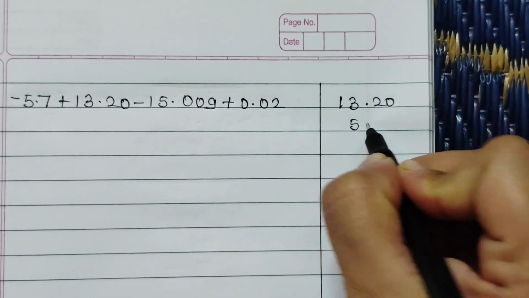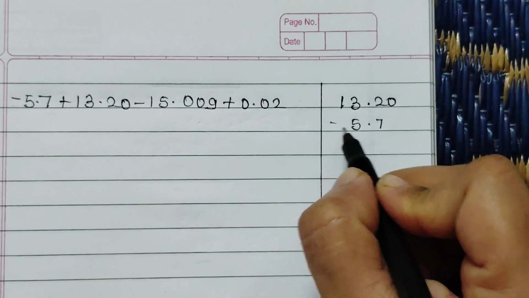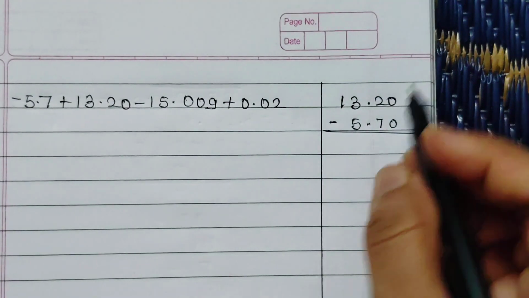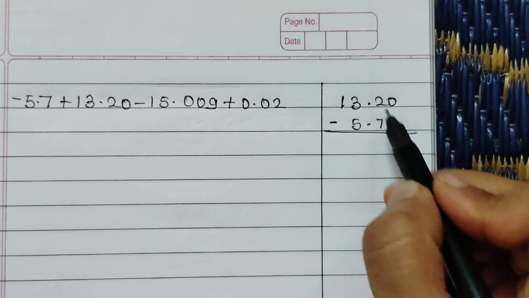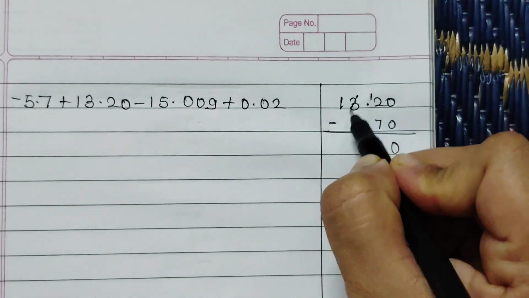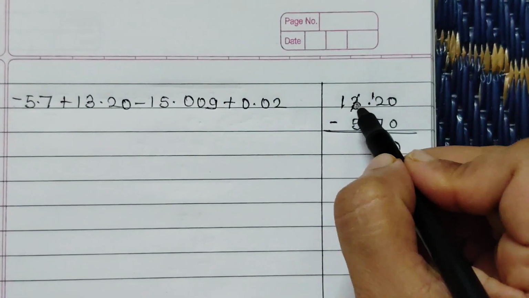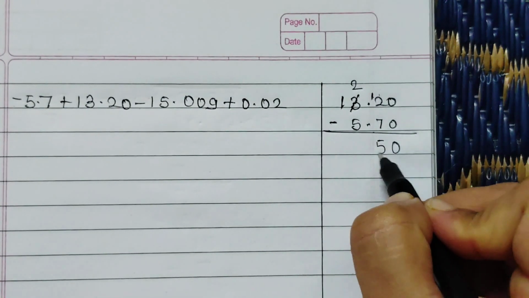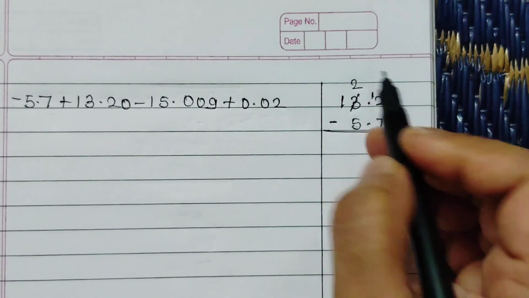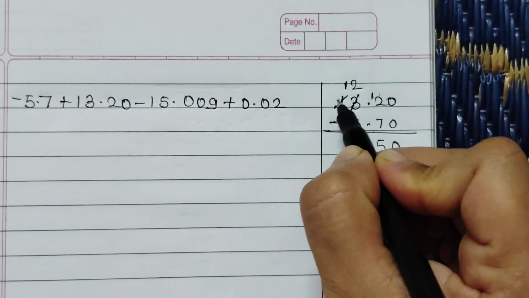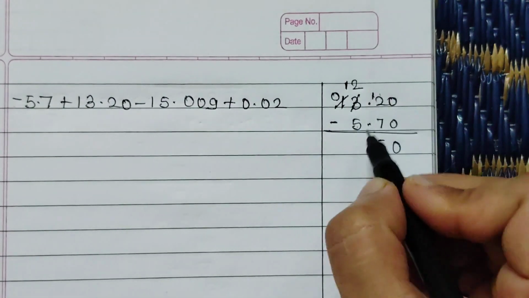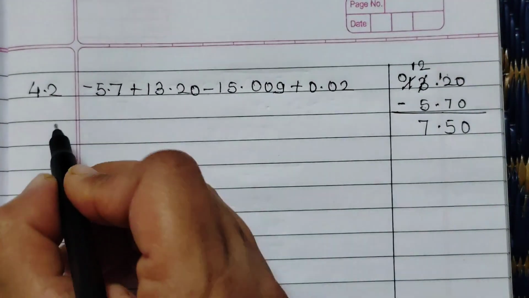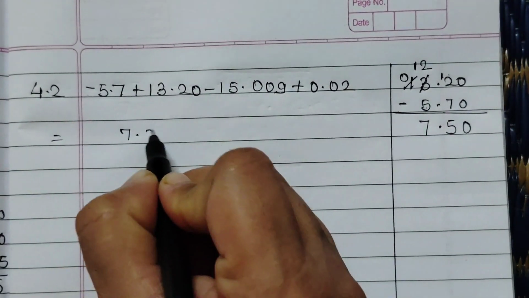13.20 minus 5.7, point below point will come, so here nothing is there, we will give 0. 0 minus 0, 2 is smaller than 7, so we will take one number here. Okay, so what remains here? 2. So 12 minus 7 is 5. Again 2 is smaller than 5, we'll take one number from here and here remains 0. 12 minus 5 is 7. I got 7.50. So I will write 7.50.